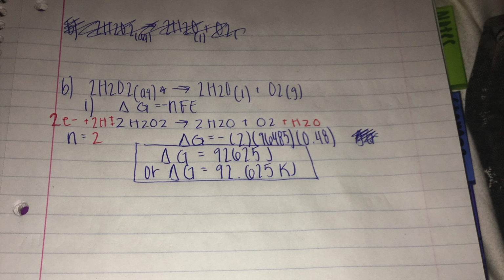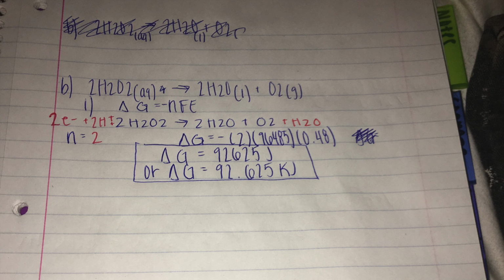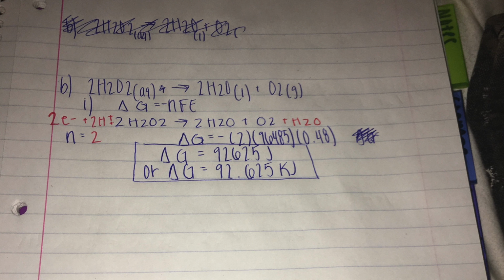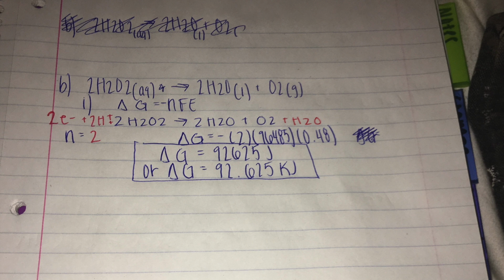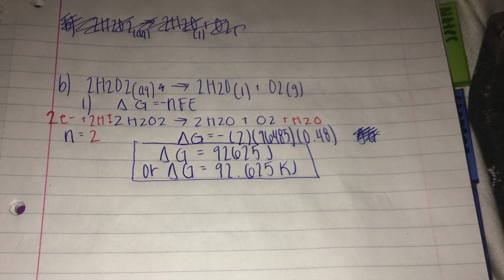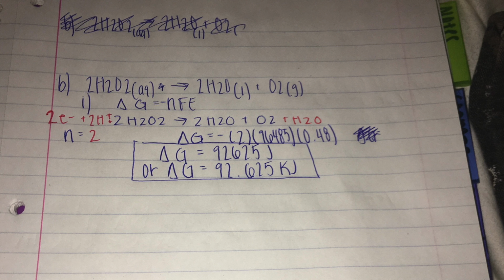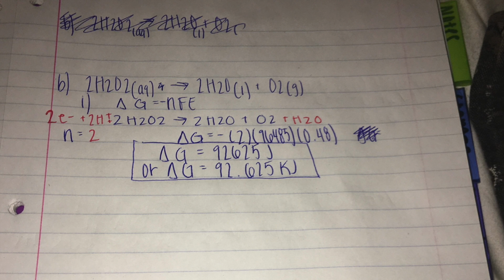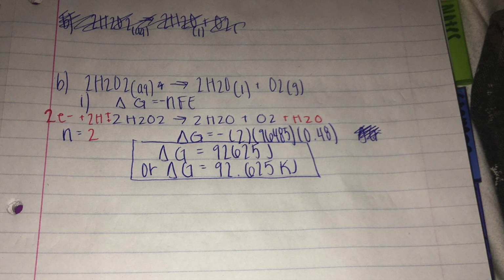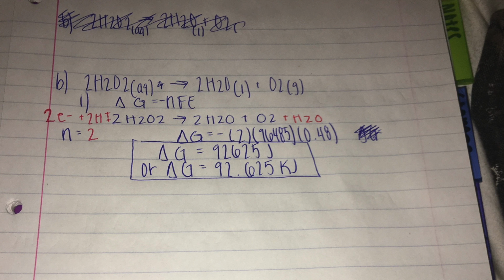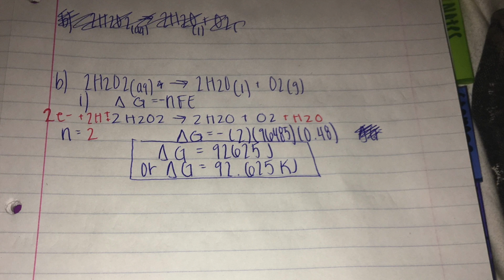At 25 degrees Celsius, 2 H2O2 aqueous decomposes into 2 H2O liquid plus O2 gas with a standard energy potential of 0.55 volts. The first part of the question asks to determine the value of the standard free energy change, delta G, for this reaction at 25 degrees Celsius. The equation to find delta G is delta G equals negative NFE, where N equals number of moles of electrons, F is Faraday's constant, and E is the standard potential energy of the reaction.